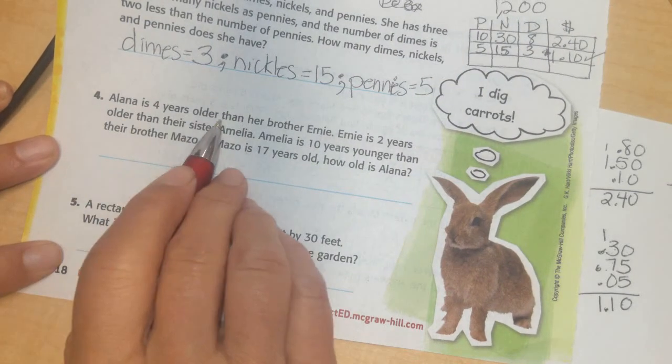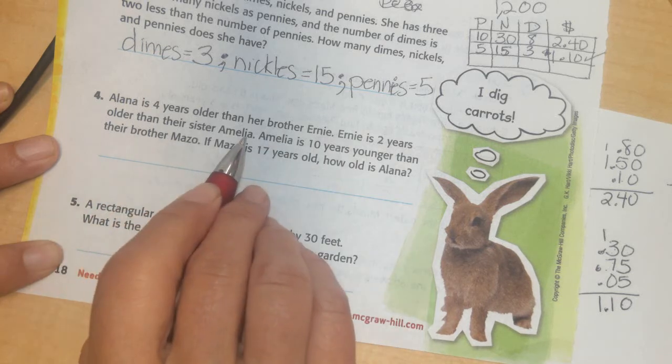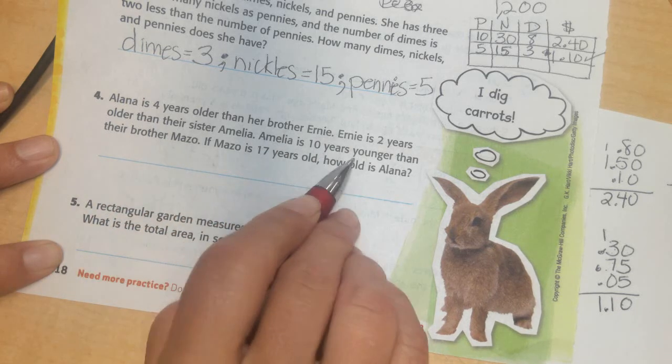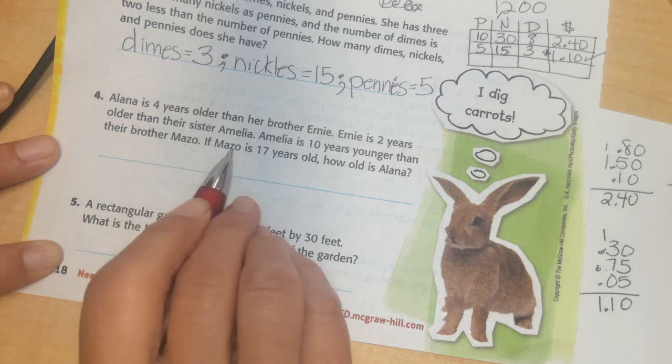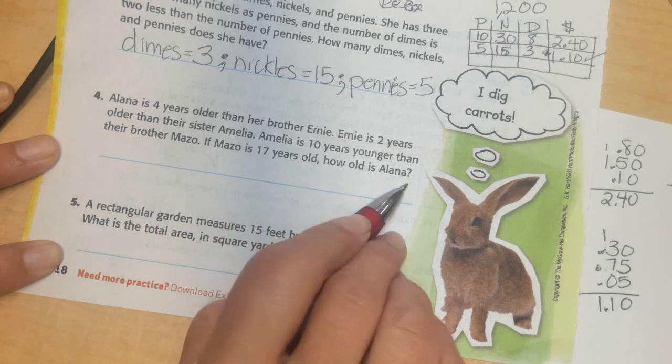All right, here's Alana. Alana is 4 years older than her brother Ernie. Ernie is 2 years older than the sister Amelia. Amelia is 10 years younger than their brother Mazo. If Mazo is 17 years old, how old is Alana?